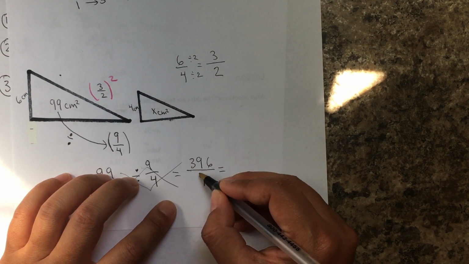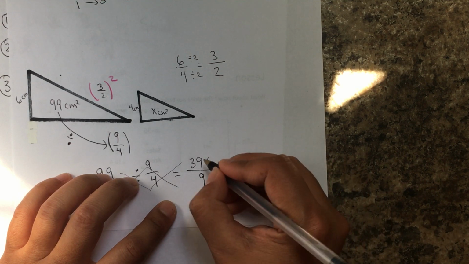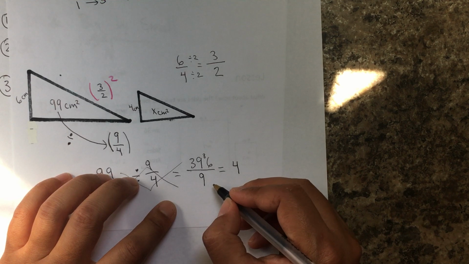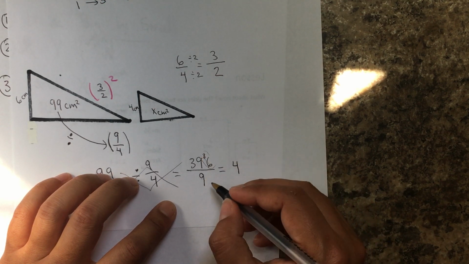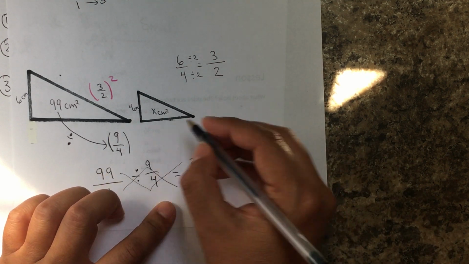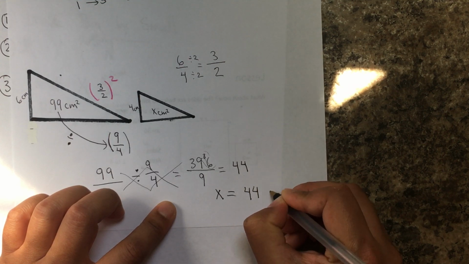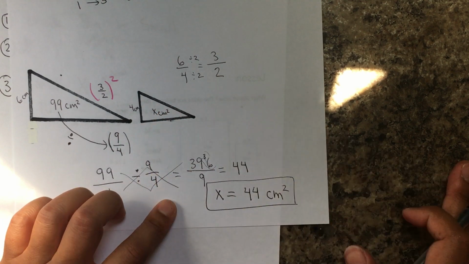It doesn't go. 9 into 39, 4 times, and 9 times 4 is 36. To 39, 3 more. How many times does the 9 go into 36? Now I take this as a new number, and it goes 4 times. So that's the answer, and so x is equal to 44 square centimeters. Okay, that's the area of that.